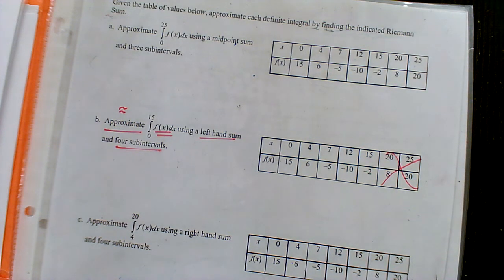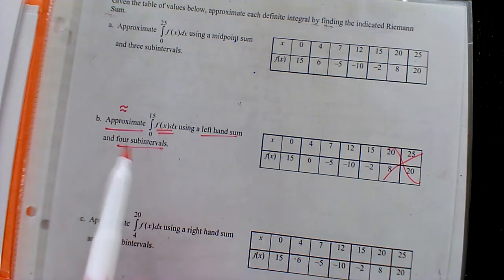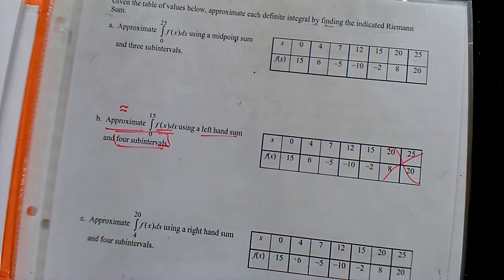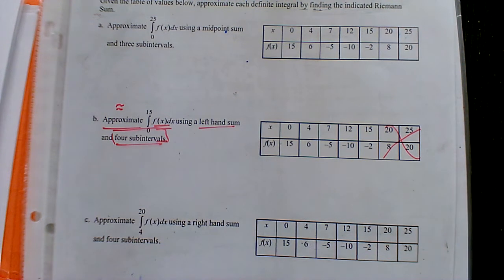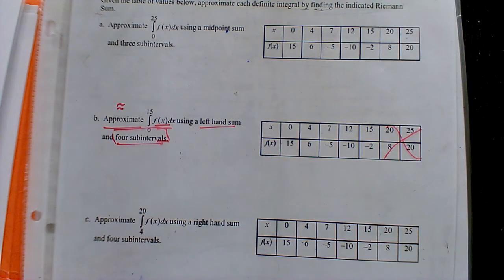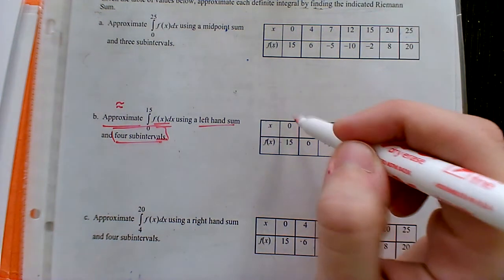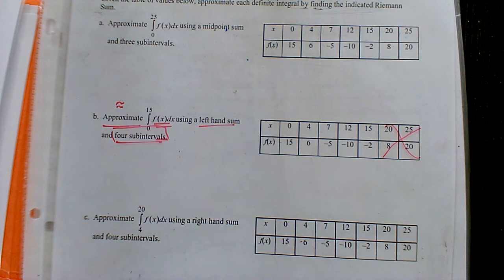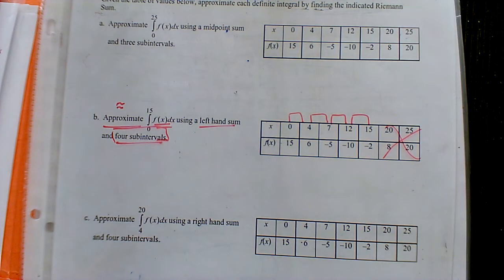So you have to ask yourself, how can you go from 0 to 15 in this table and divide it into 4 rectangles? Can you tell me where one rectangle would begin and end, where another would begin and end, based off of the numbers given to us? Sometimes I like to draw little rectangles above as a visual. What do you think, Braden? 0 to 4, 4 to 7, 7 to 12, and 12 to 15. There we go. So we went from 0 to 15 using 4 rectangles.